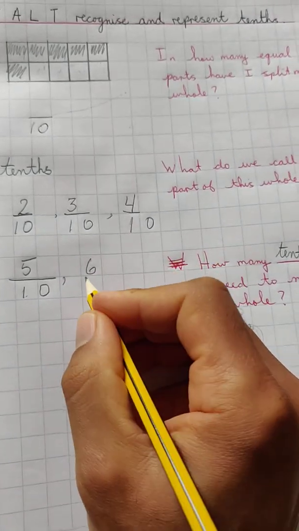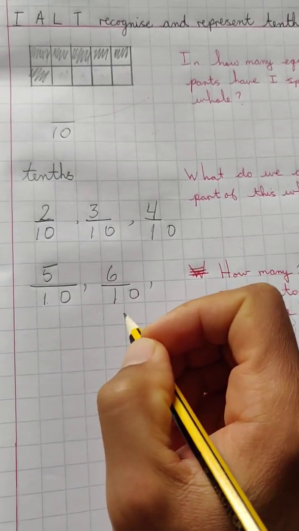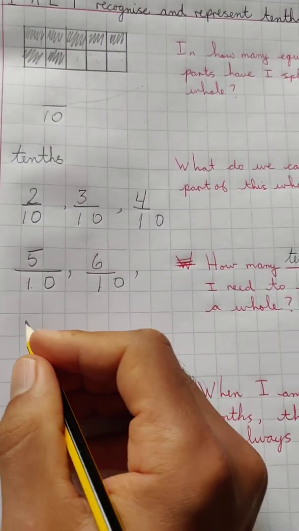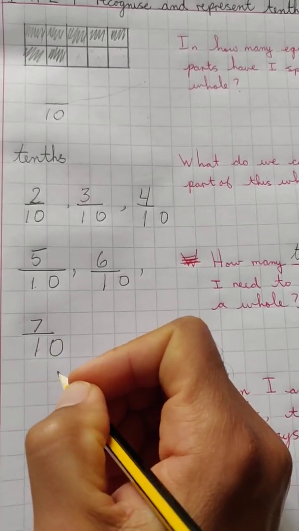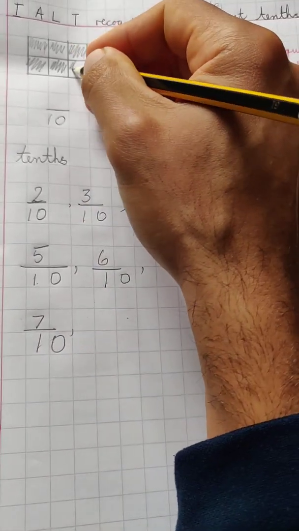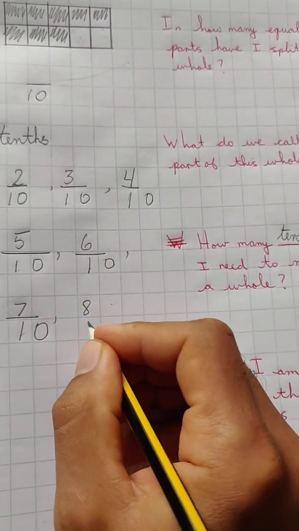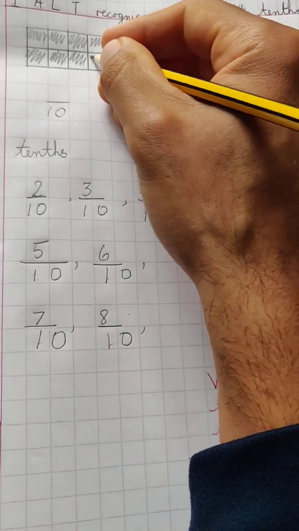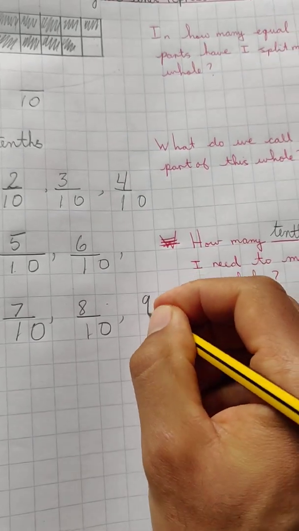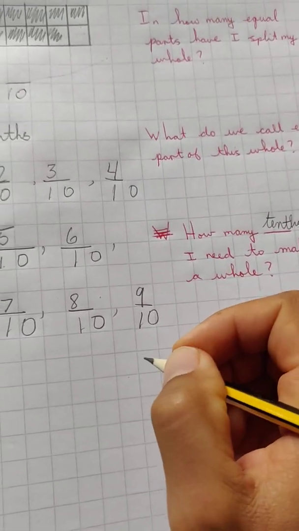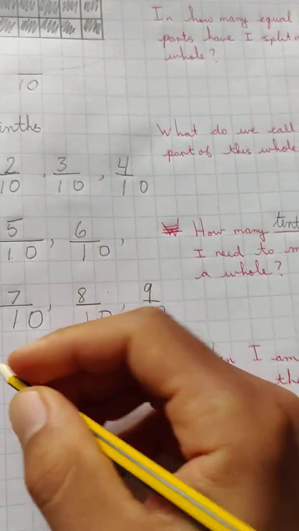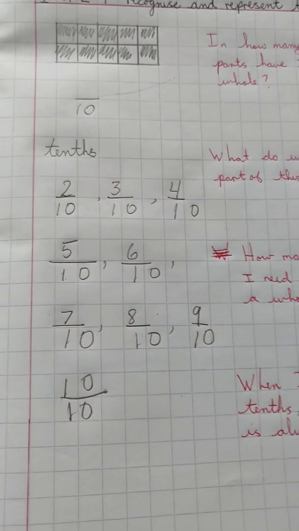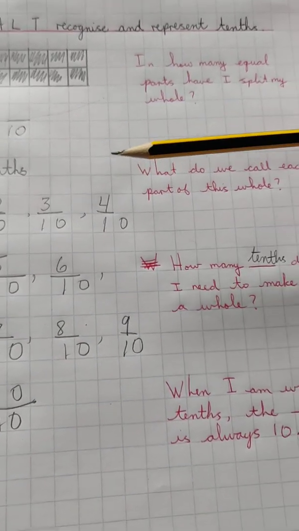I'm going to keep on going and shade in another one. I have 6/10. And I'm going to go on to the next one. I'm going to shade in another one. So I have, as you can predict, 7/10. Then I am going to shade in another one, and that would represent 8/10. If I shade in another one, I have shaded in 9/10. And if I shade my last tenth, I would have 10/10. Now, here's where it gets interesting.